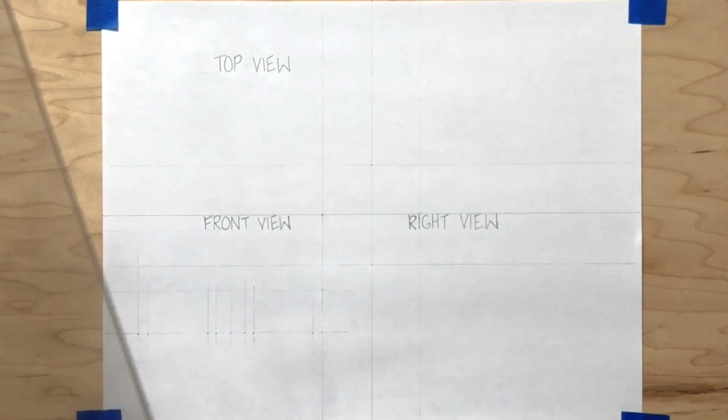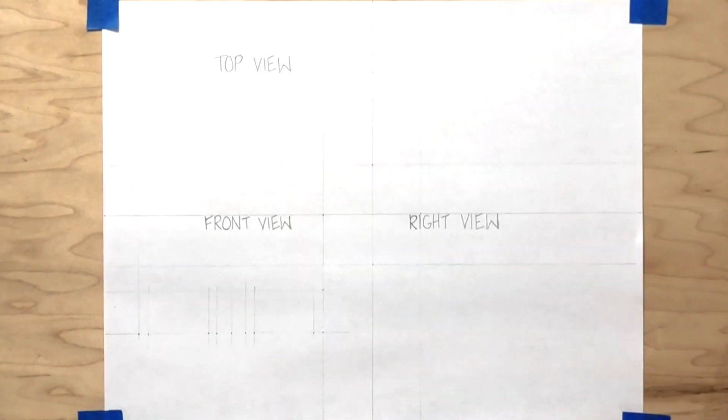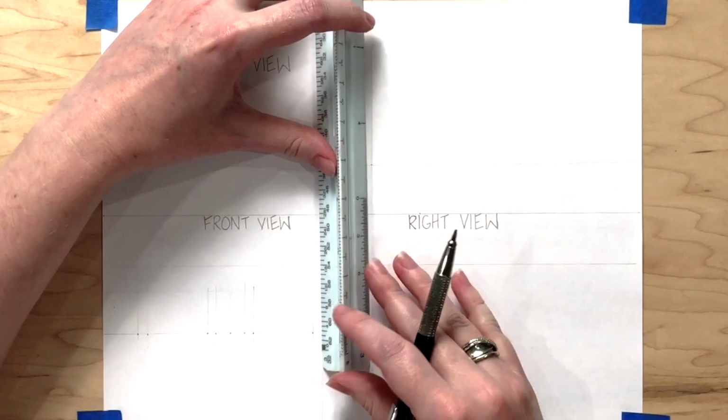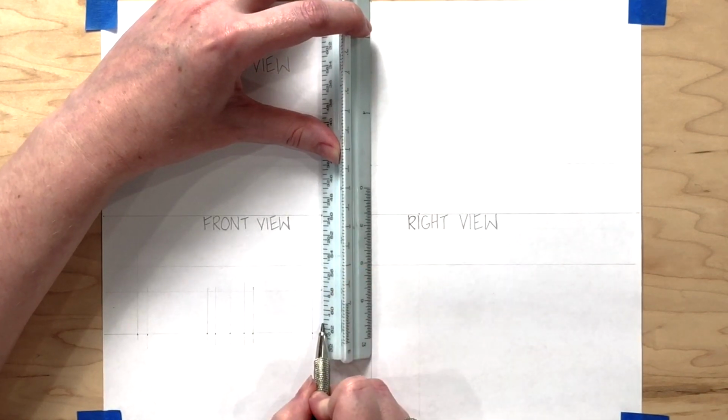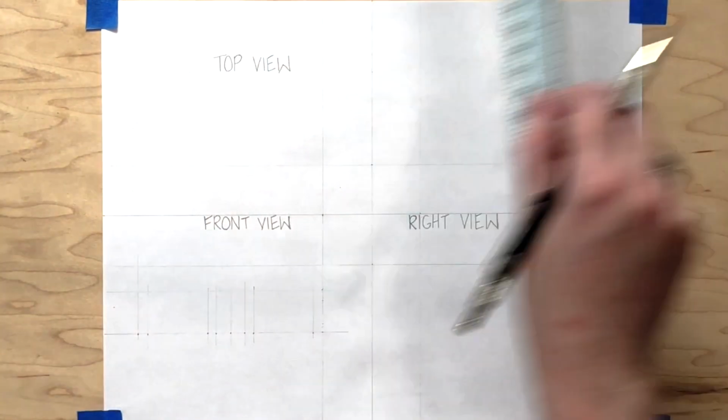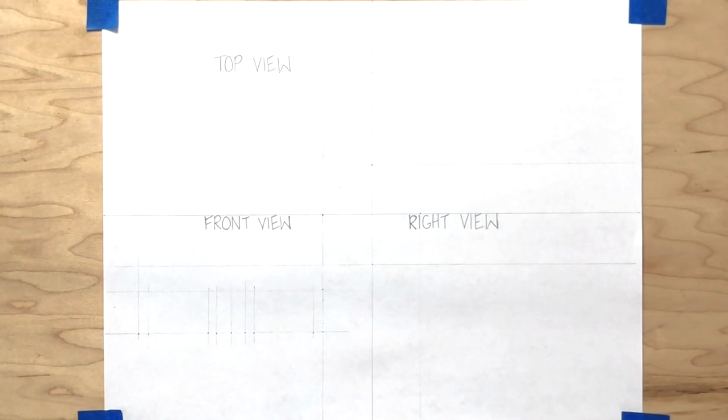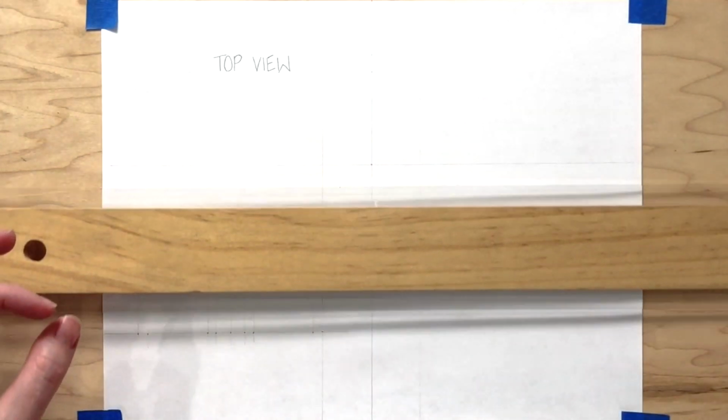Next, mark the height for the bottom and top of the windows as well as the top of the door. Then, use your T-square to draw light horizontal construction lines.